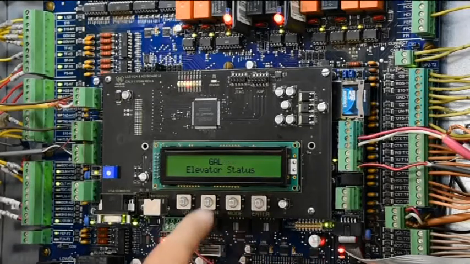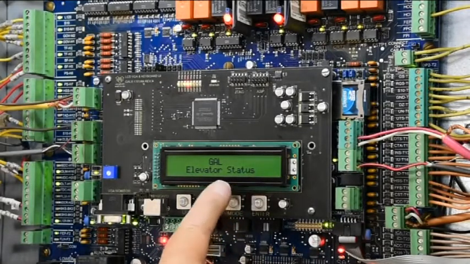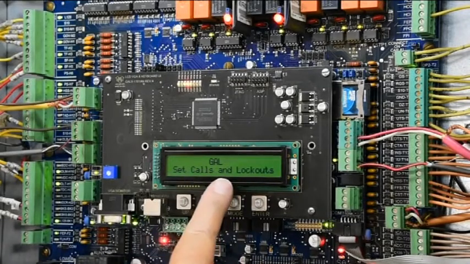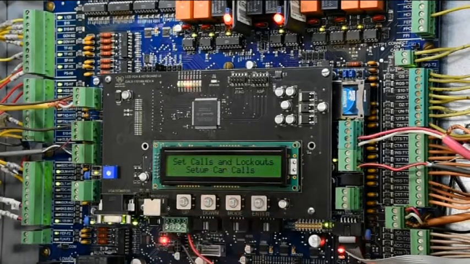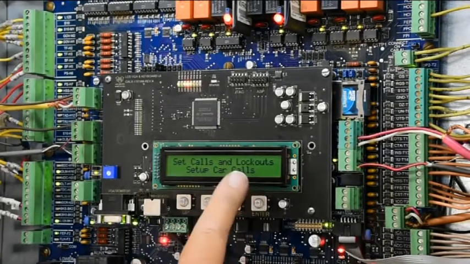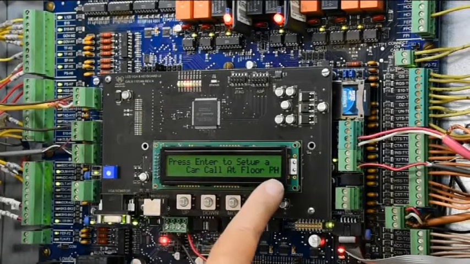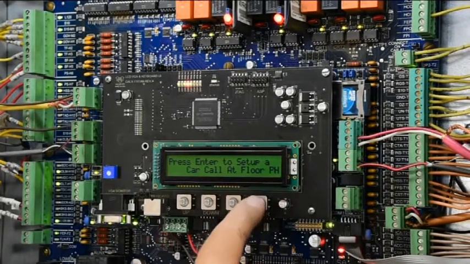To do that, I'm going to hit mode a couple of times, which brings me to elevator status. I go down, which will take me to set up car calls and locks. I hit enter. I'm going to set up a car call by hitting enter. I'm going to scroll until I see the top access floor, and then I'm going to hit enter.